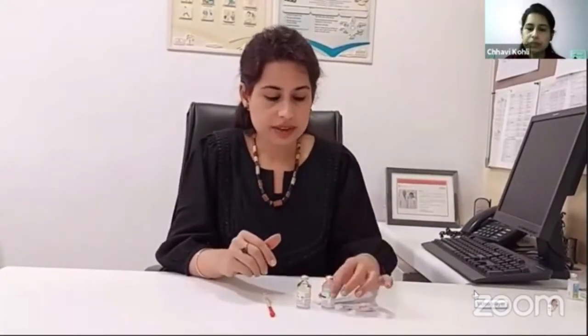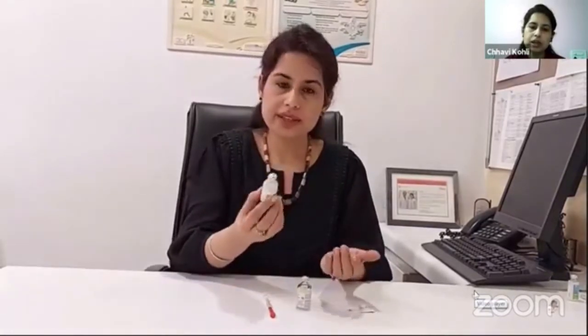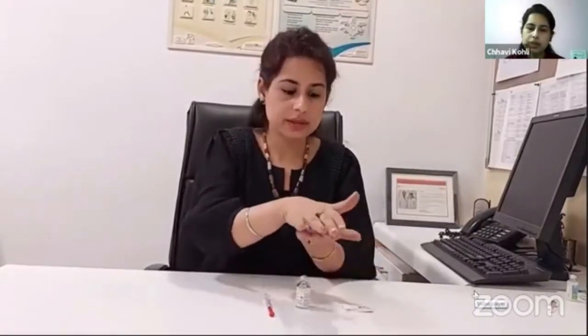Also, before filling insulin into the syringe, it is important to match the concentration of the vial with the concentration of the syringe. So, if both the vials are of 40 IU per ml, then use a 40 U syringe along with the vials. Now, the first step would be to roll the vial in the palms slowly for 20 times.